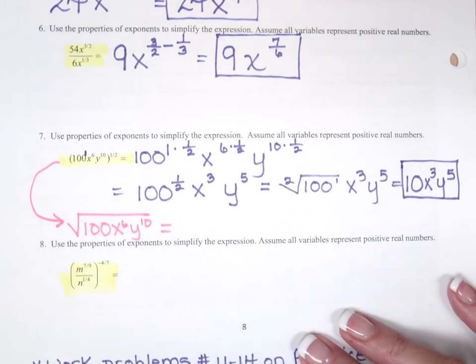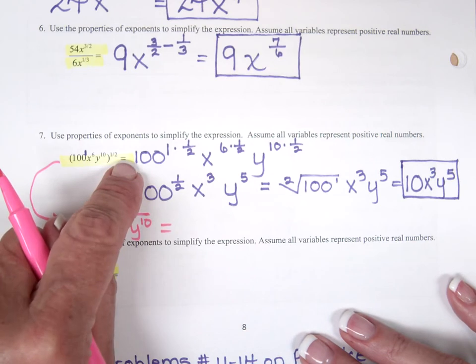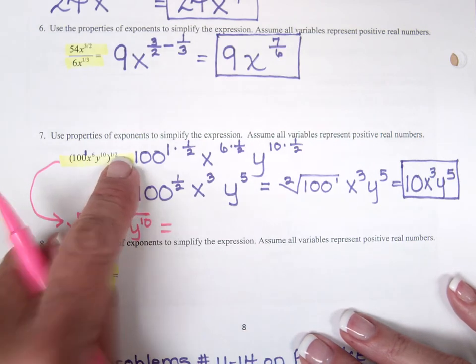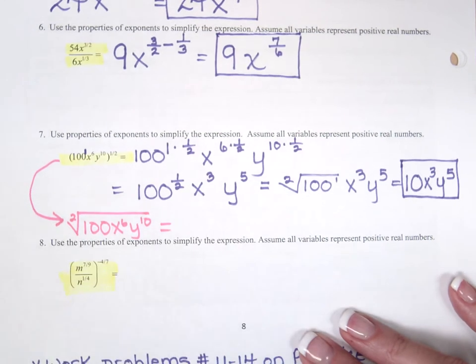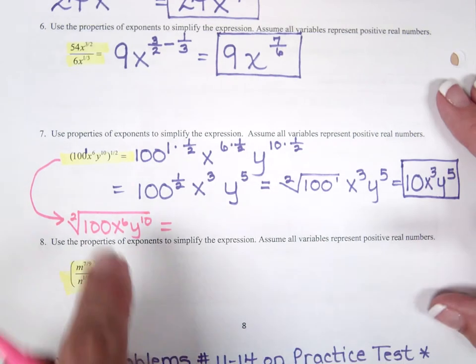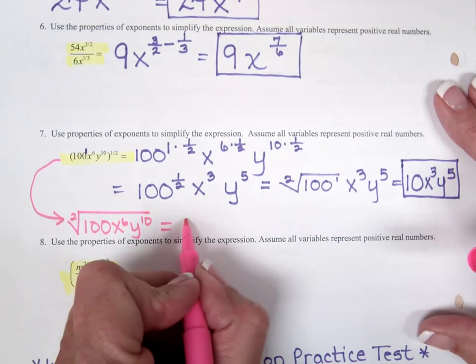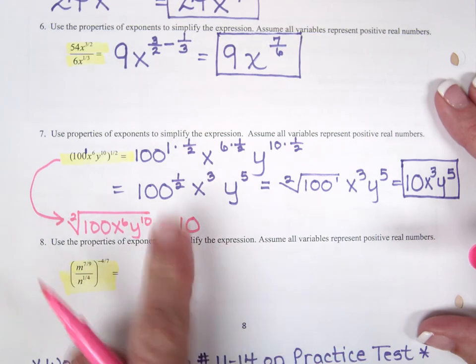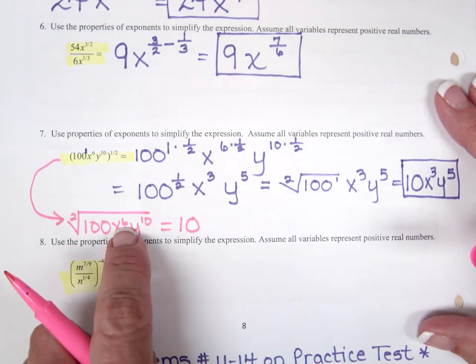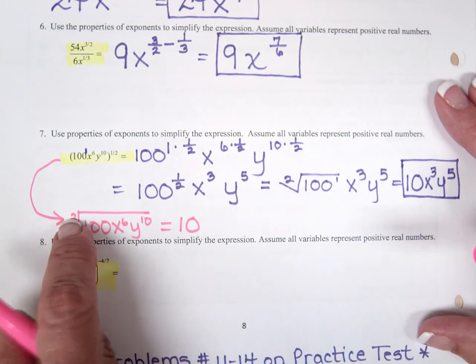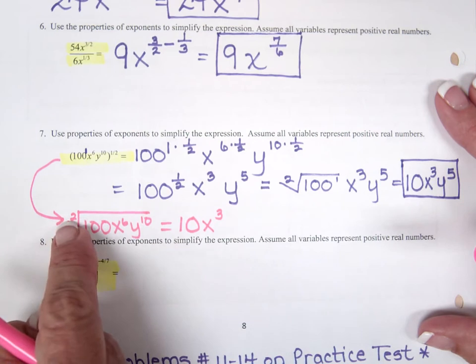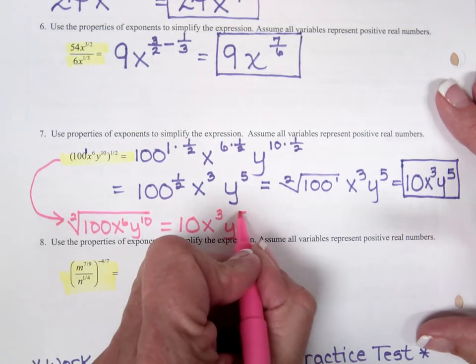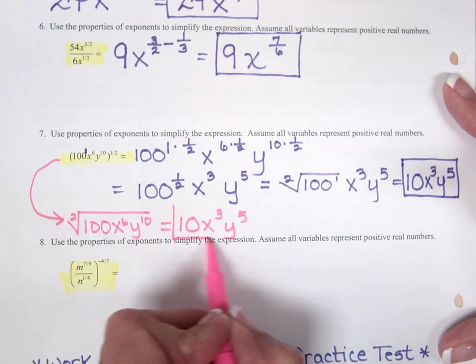So anytime it's 1 over something, that's the index. So the index is 2, and it's all raised to the power of 1. And then I can just go down the line and take the square root of each one separately. So square root of 100, like we said, is 10, because 10 times 10 is 100. And then we learn to do 6 divided by 2, x to the 3rd. 10 divided by 2, y to the 5th. Boom. Same answer with very little effort.